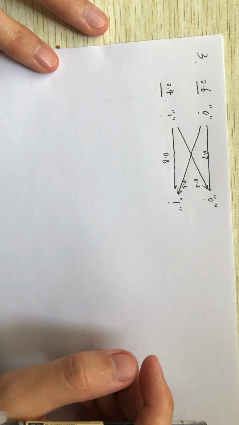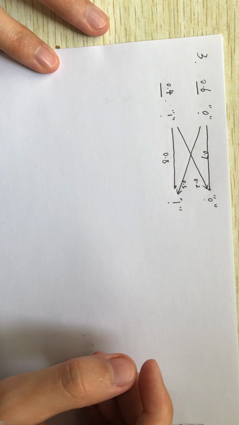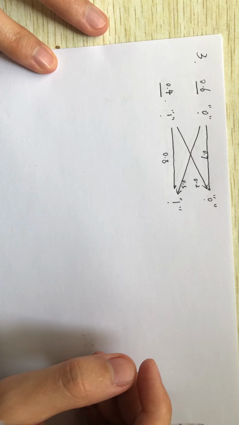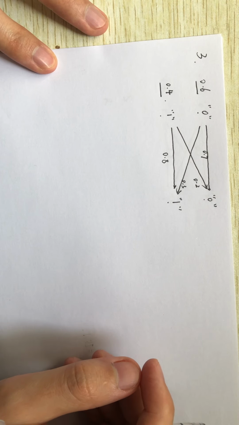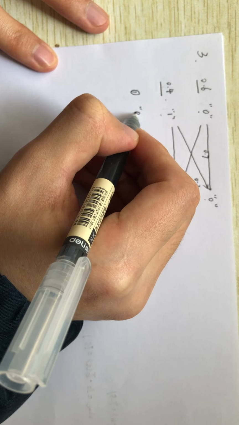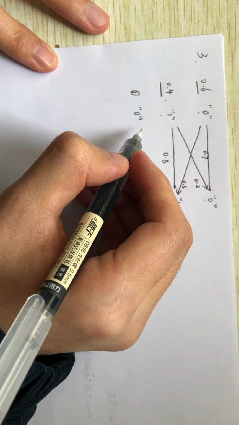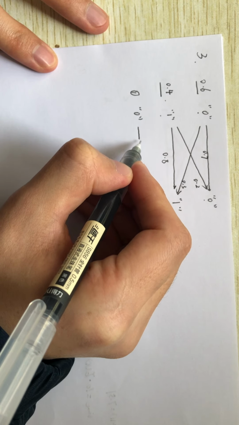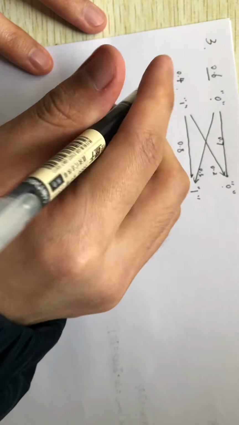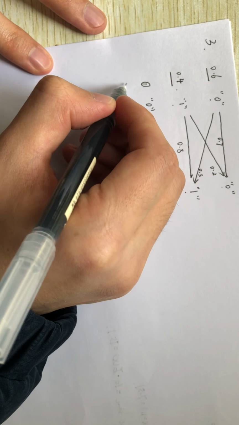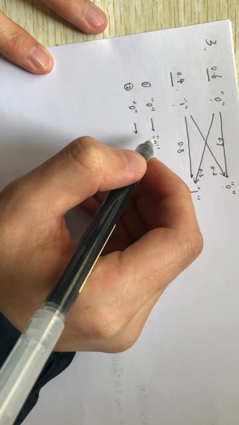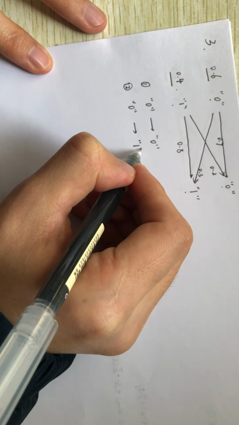So, in this question, there are totally 4 circumstances. The first is when the transmitter sends data 0, and the receiver receives data 0. The second circumstance is that the transmitter sends 0, and the receiver receives data 1.